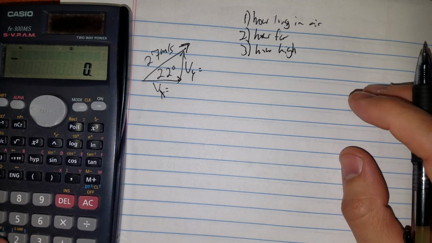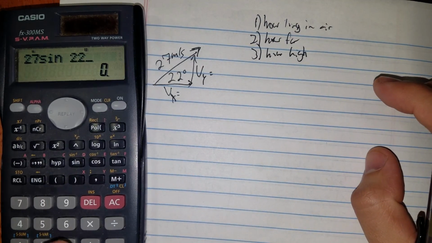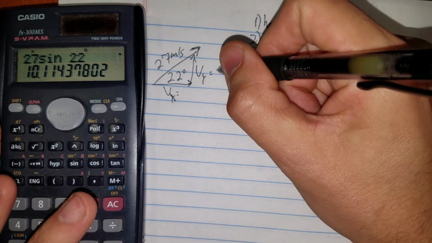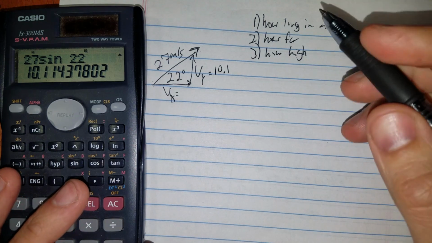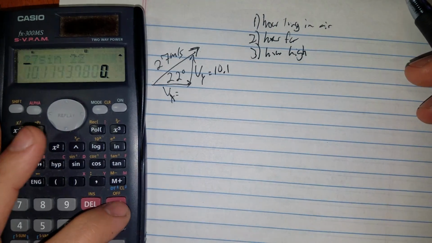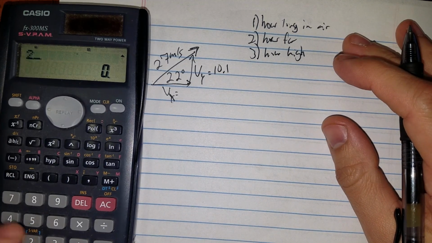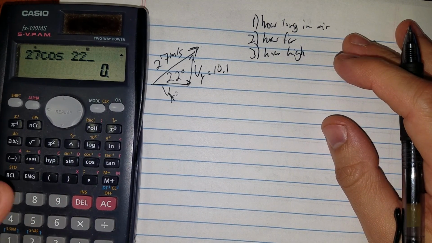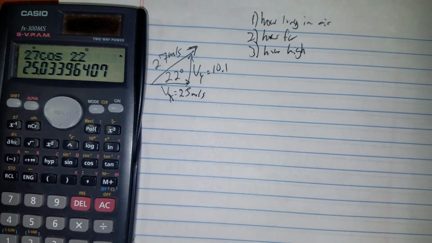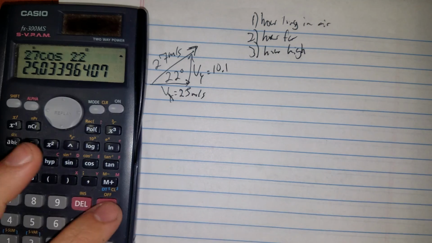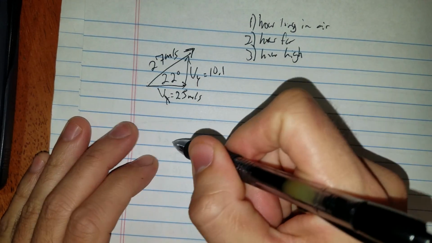So we just do 27 sine of 22, and we're going to get 10.1. That's going to be our y component, because in SOHCAHTOA, SOH is the opposite side. Then for CAH, cosine, we do 27 cosine 22, and we get 25 meters a second for the x component.